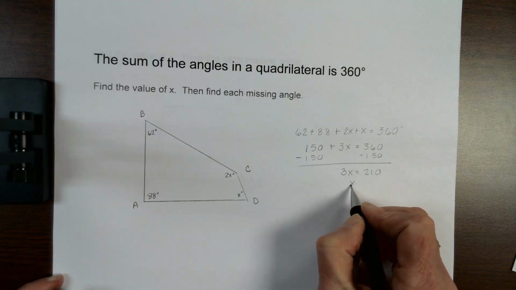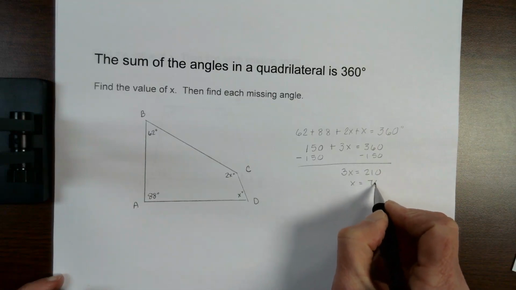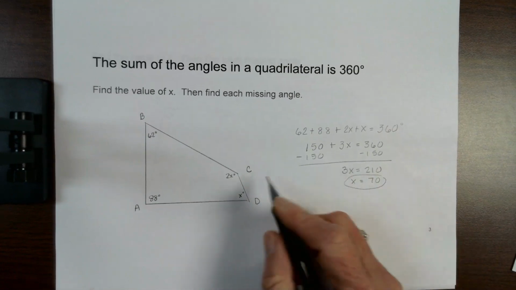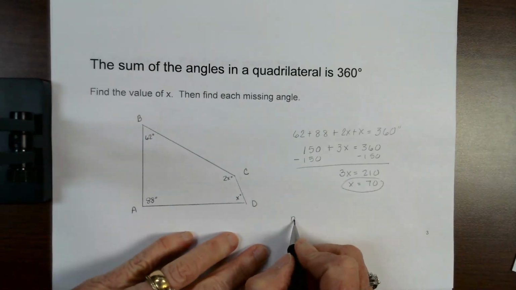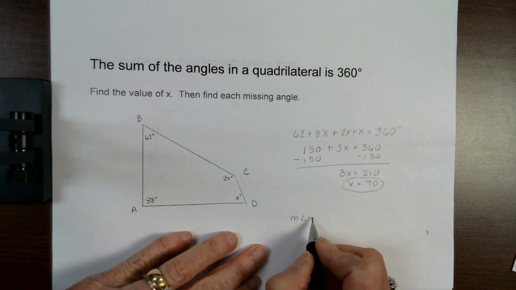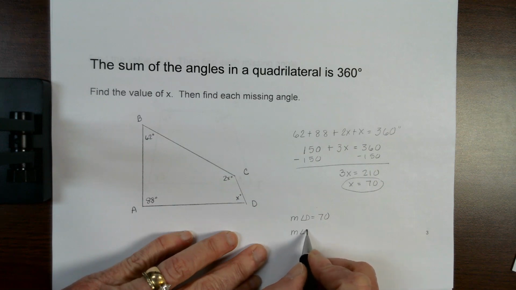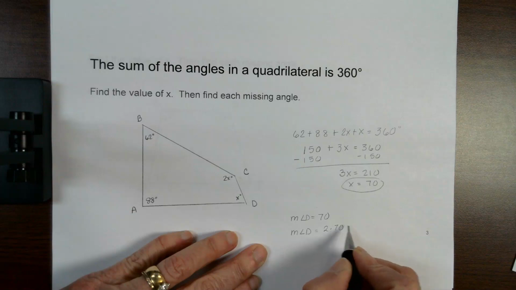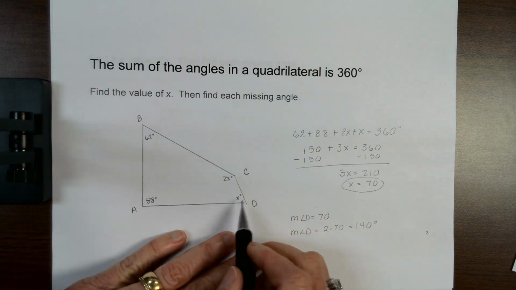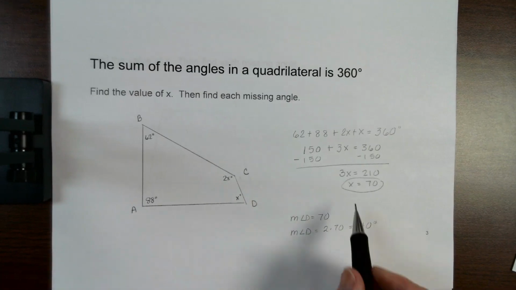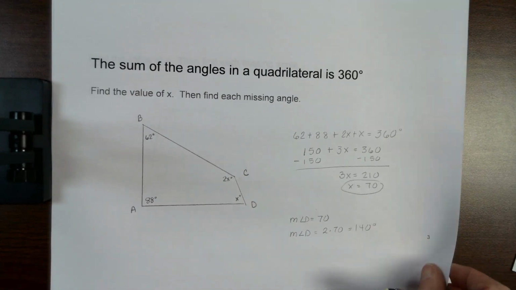And when I divide by the 3, it's going to give me a 70. So what I know is that the measurement of angle D equals 70, and the measurement of angle C is going to equal 2 times 70, or 140, because that has a 2x, that has an x, and the x value in this is 70.